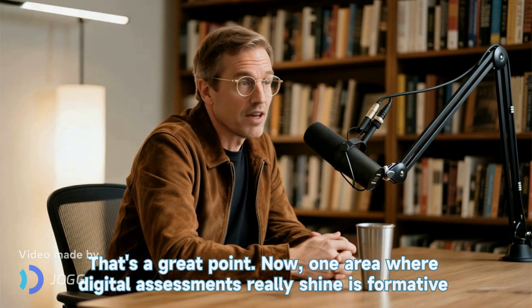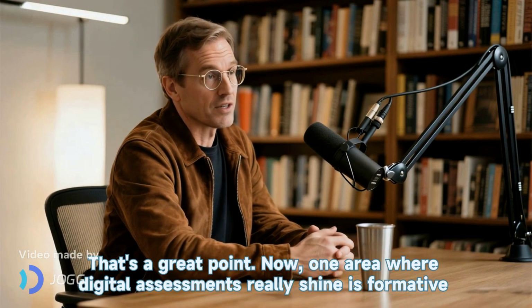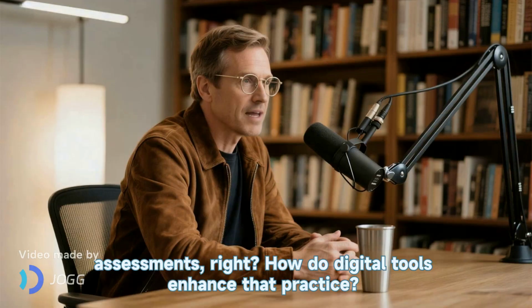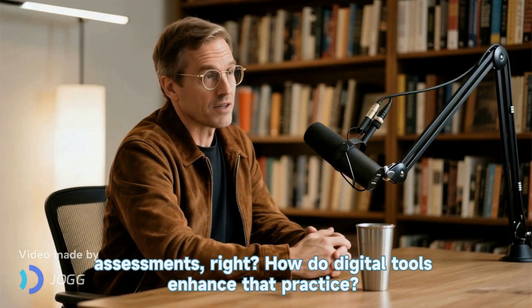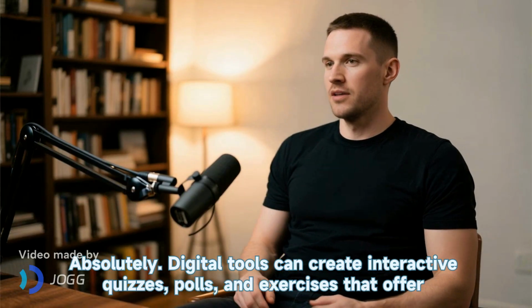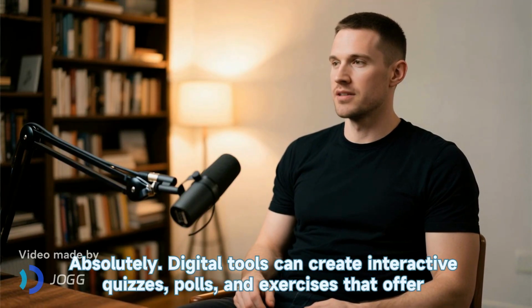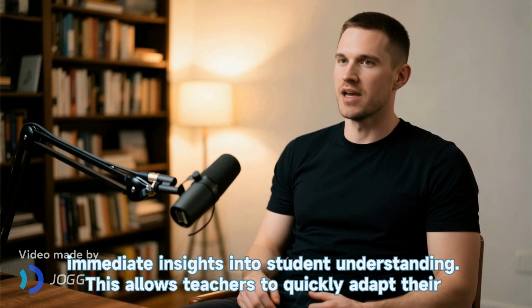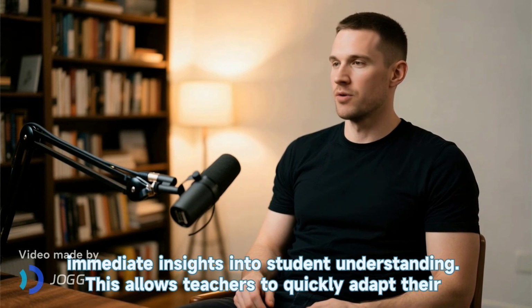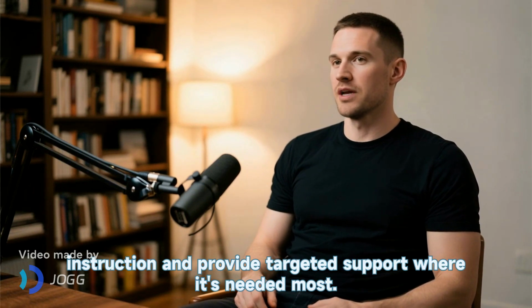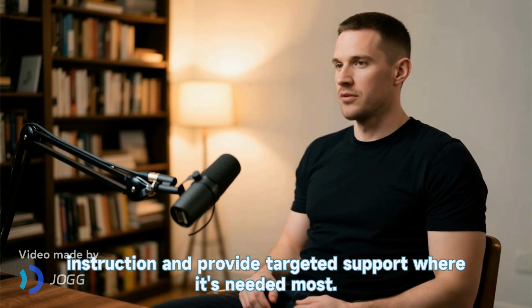That's a great point. Now, one area where digital assessments really shine is formative assessments, right? How do digital tools enhance that practice? Absolutely. Digital tools can create interactive quizzes, polls, and exercises that offer immediate insights into student understanding. This allows teachers to quickly adapt their instruction and provide targeted support where it's needed most.